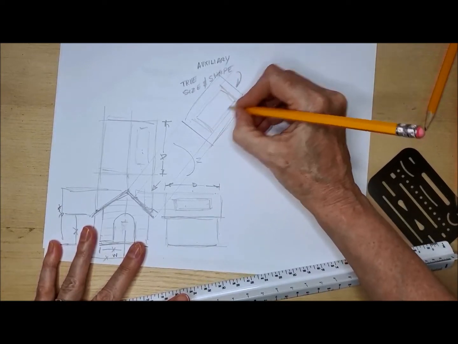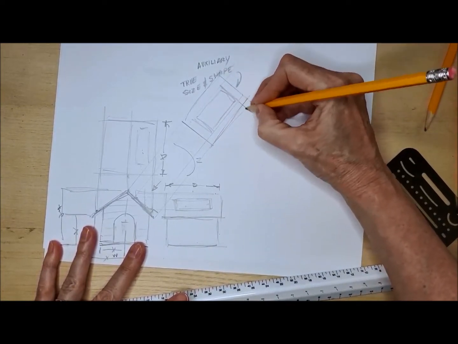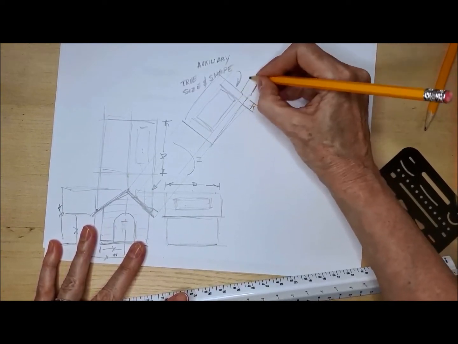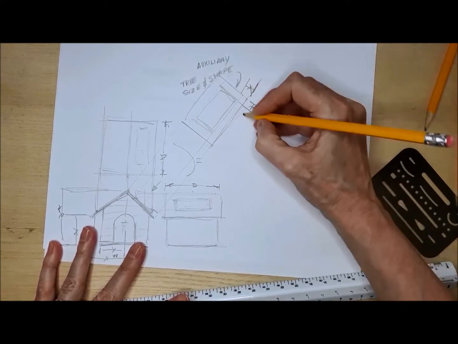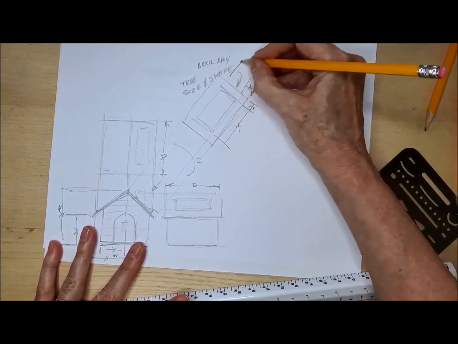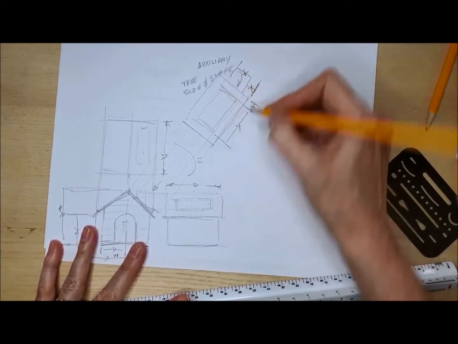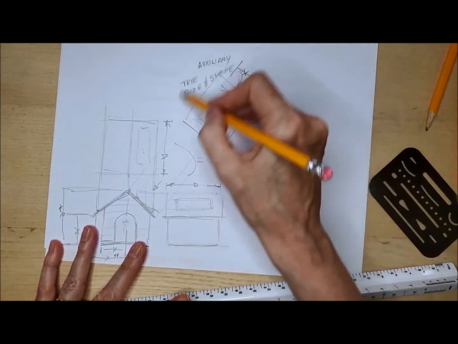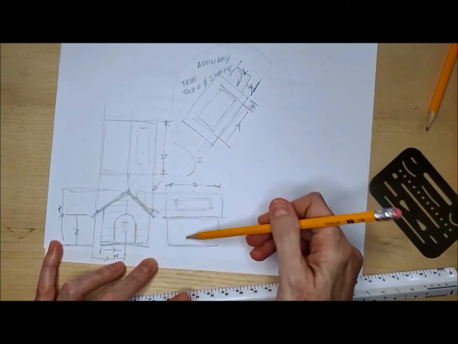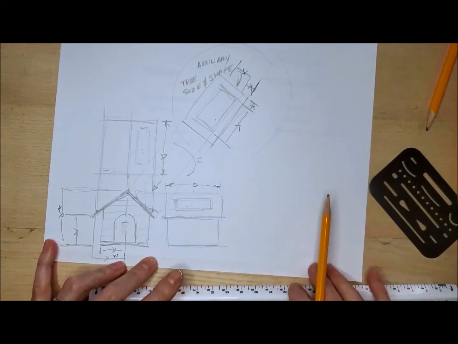And at that point, because this is true size and shape, you can show the distance to locate that window, and you can also show the size of the window. And this will be a true size and placement. This is your auxiliary. So we have an orthographic, front, top, right side. You have an auxiliary view.